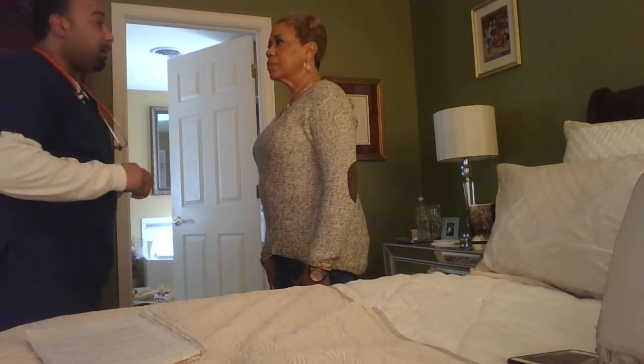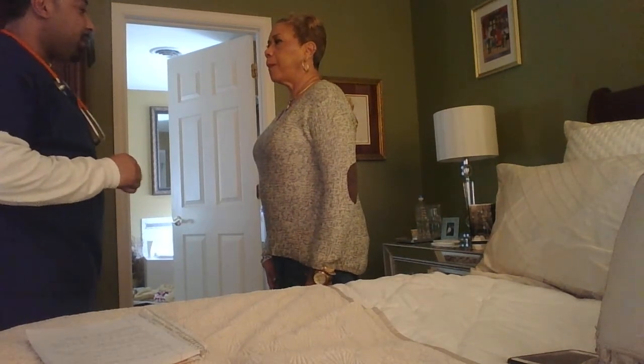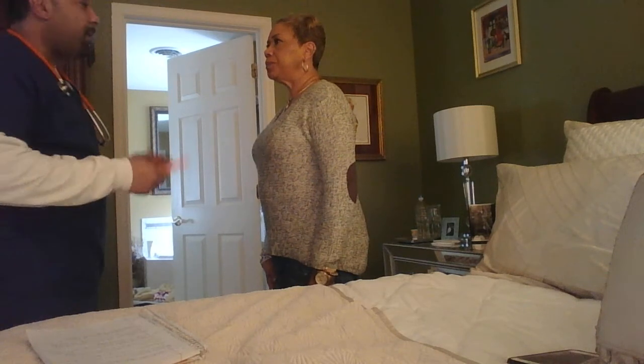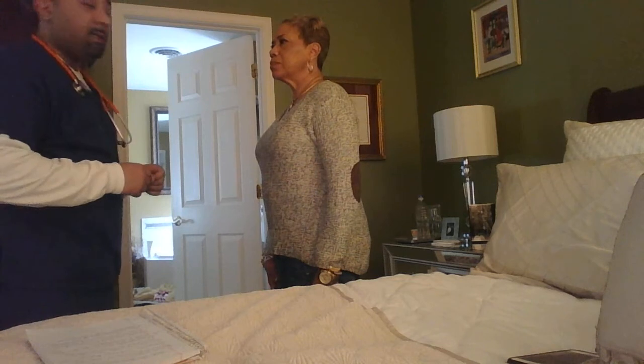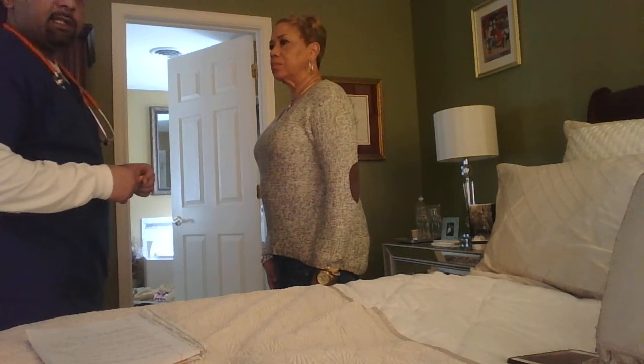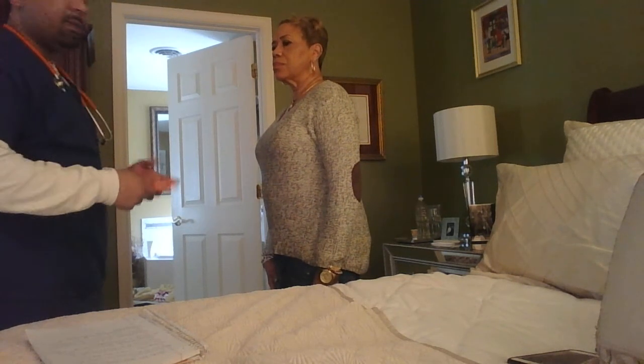And this concludes how to properly do a complete head-to-toe physical assessment in a timely fashion on a patient. Something that you should practice doing every day on your patient, and take note of any changes that may have occurred from the previous assessment and from shift to shift.